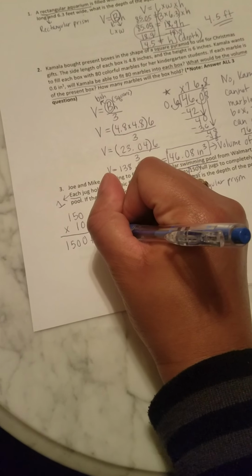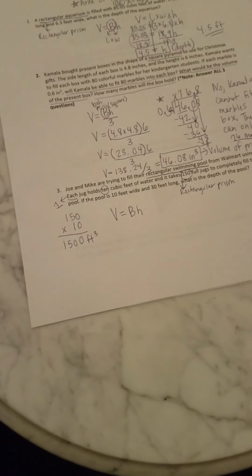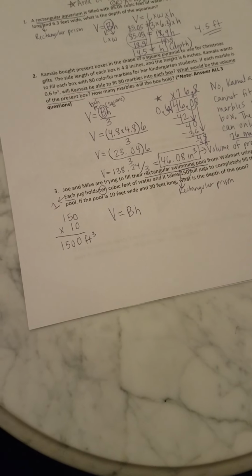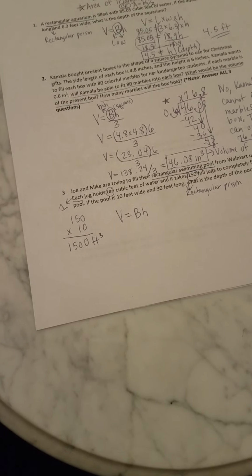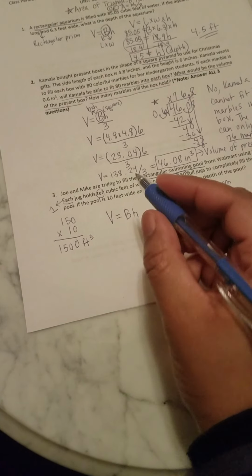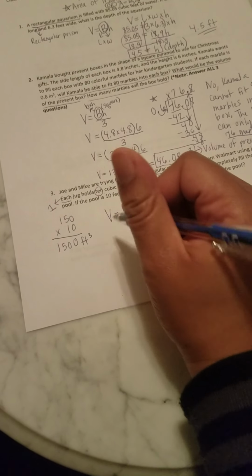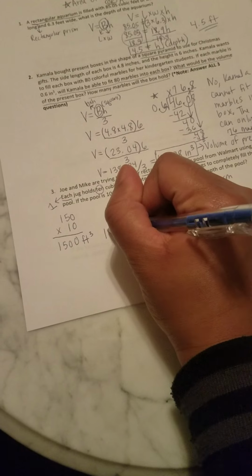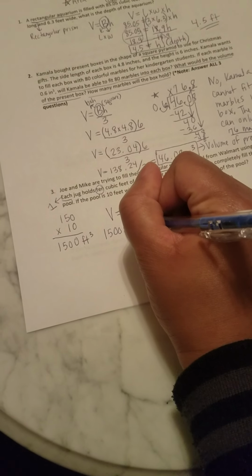Cubic feet of water, okay, that it takes to fill the pool. All right, so now we're going to go back here. Our volume right now is going to be what we just got, which is 1,500 equals.